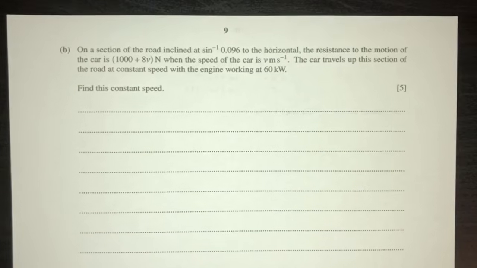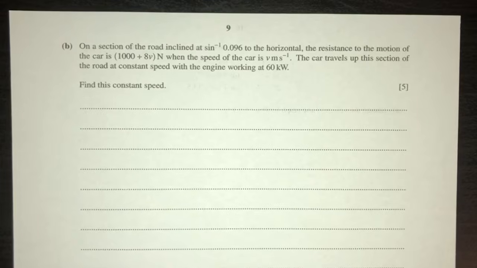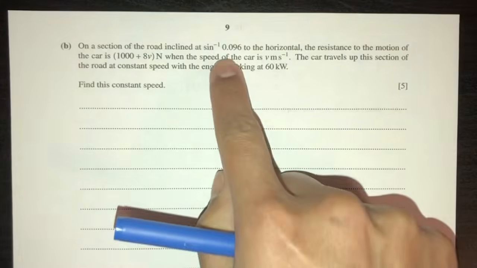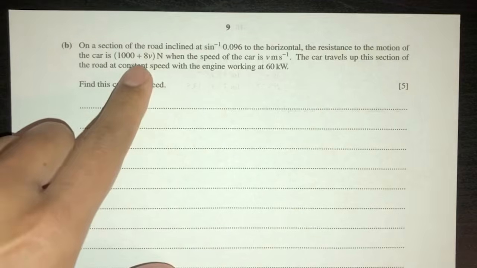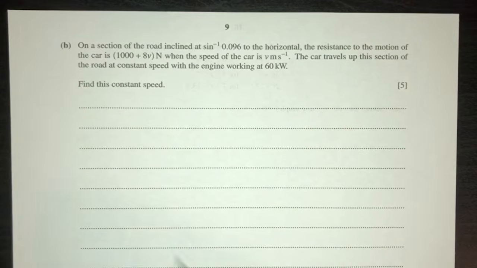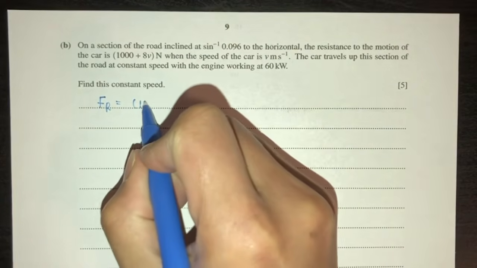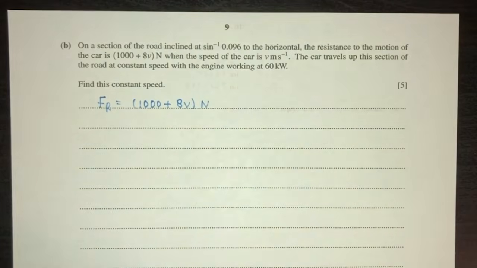Now let's move on to part B of the question to see what we have. So here we have on a section of the road inclined at sine inverse of 0.096 to the horizontal, the resistance to motion of the car is given by this. So let's call this thing F of resistance, given to you by 1000 plus 8V newtons.